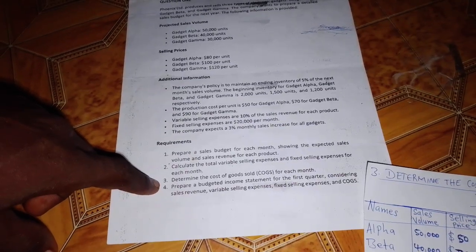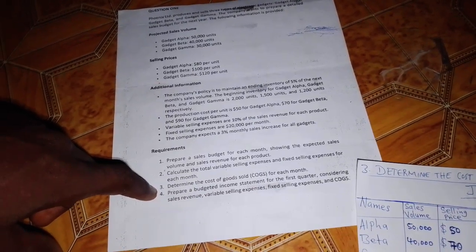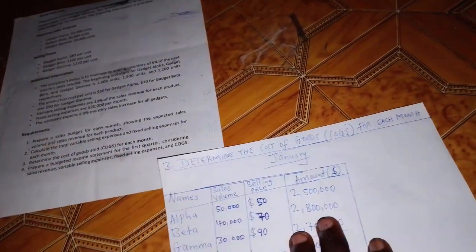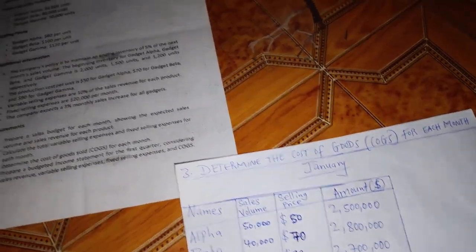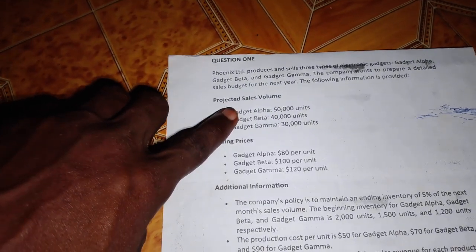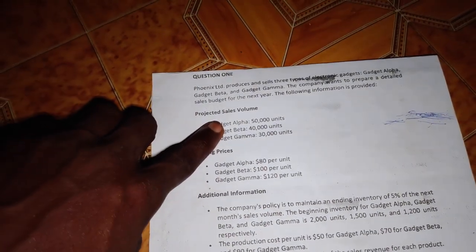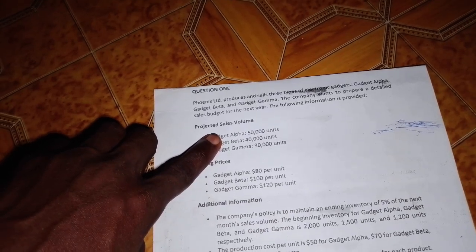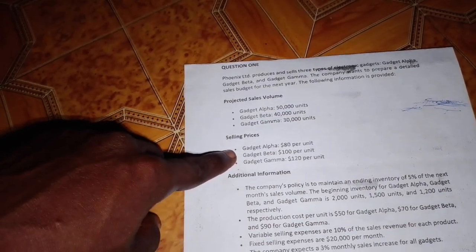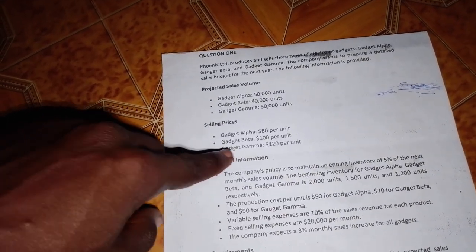They said determine the cost of goods sold, COGS, for each month. Let's determine the cost of goods sold now. For January, for us to determine the cost of goods sold, we look at the projected sales volume for January. This is what we are going to use for January. But the selling price that we are going to use is not the selling price that we are seeing here. We are going to use the price that is provided under the additional information.